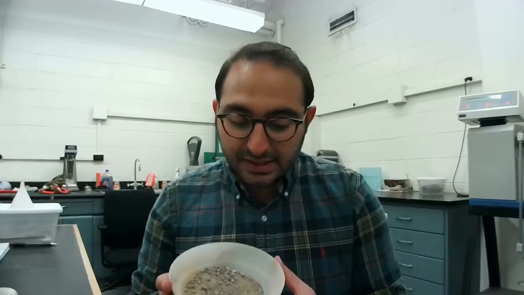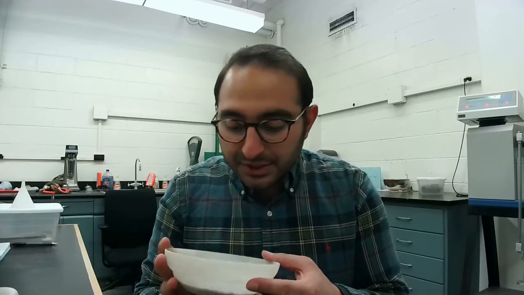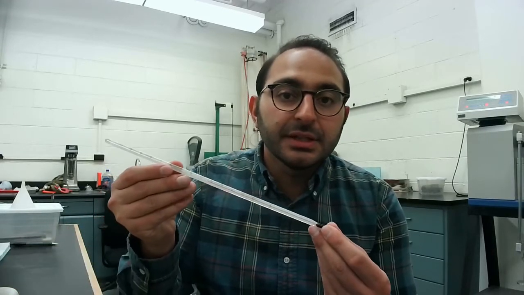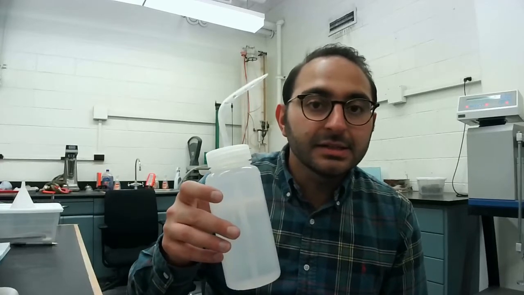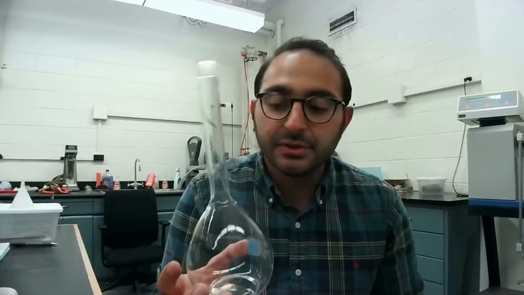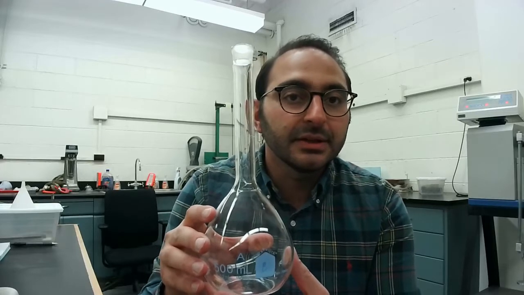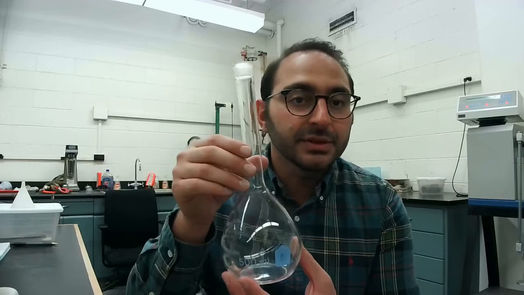What we need for this is about 100 grams of oven-dried soil, which I have in this little bowl. I need a thermometer to measure the temperature of my water and soil-water mixture. I need deionized water or distilled water. And the main tool that I'll need is a pycnometer, which I'm showing right now in this close-up right there. So this is called a pycnometer that I'll be using.